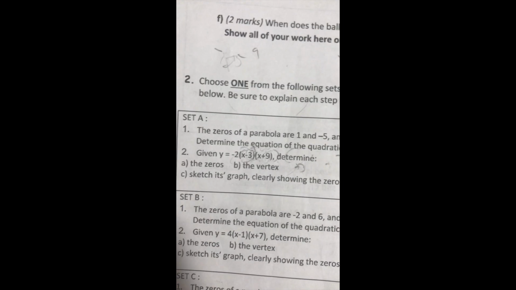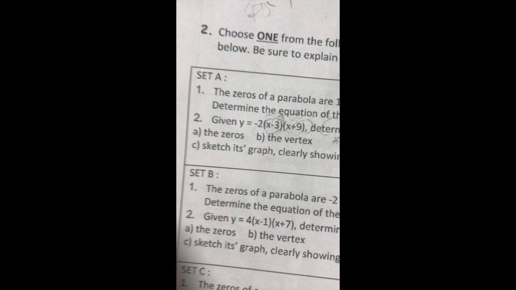It tells me that the zeros of the parabola are 1 and negative 5. I instantly know that the equation must be in factored form, as factored form is basically the only equation which involves the zeros, from my understanding. The factored form equation is y equals a in brackets x minus r in brackets x minus s. Looking back at the question, I know that the zeros are 1 and negative 5. That means r and s are negative 5 and 1.